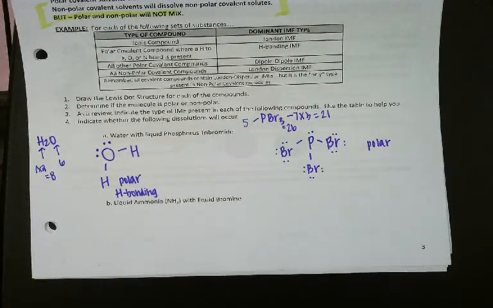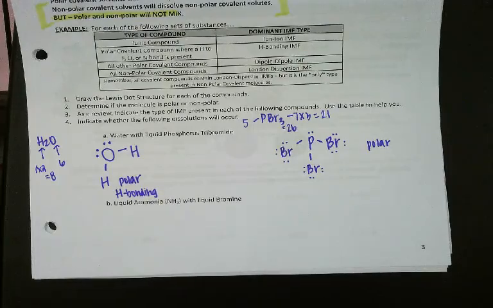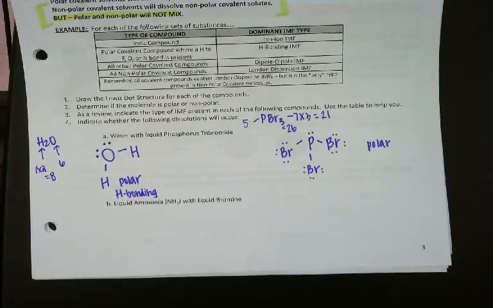Unequal forces. This is what I'm talking about right here. Okay? I'm loving these words. Because we're about to get into, when we're talking about partial positive, partial negative, we're going to start talking about electronegativity. Does bromine have a higher electronegativity than phosphorus? 100%. Because what's the most electronegative element we have? Fluorine.